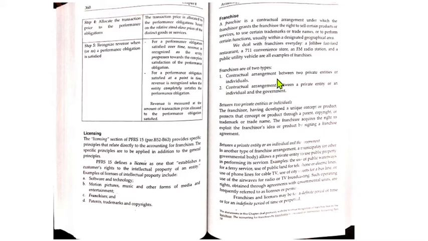For example, Company R and Company S are private entities, so they agree to a franchise agreement.